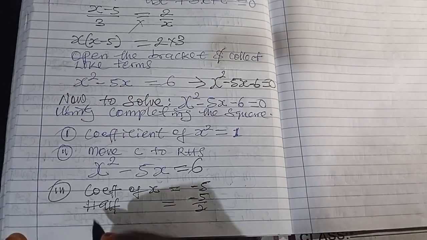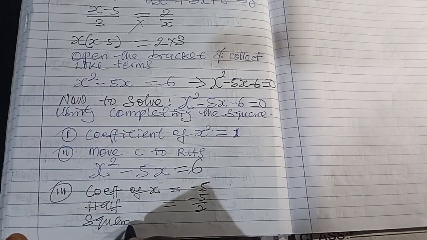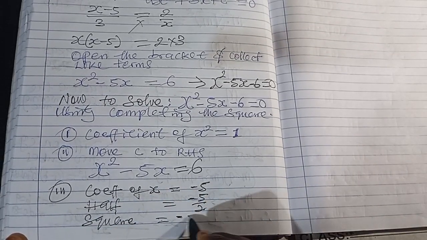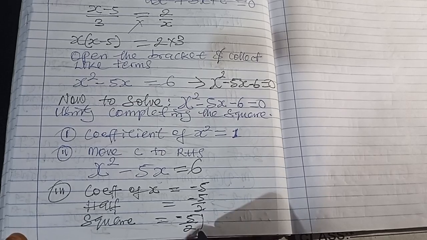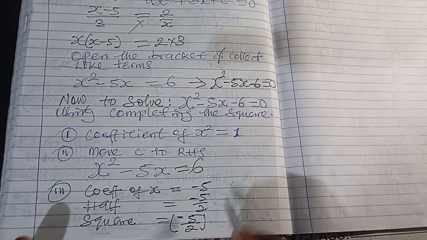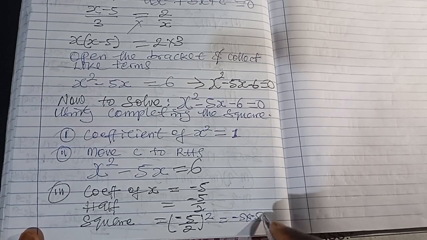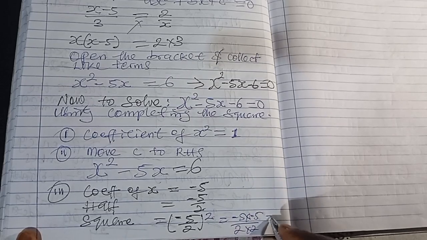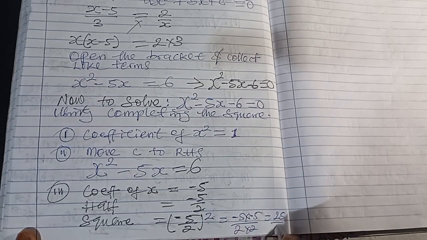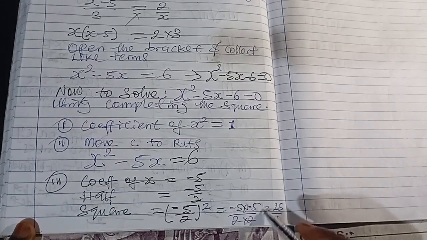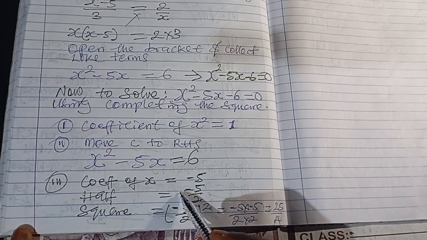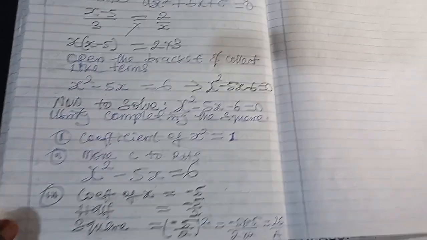Then square is (minus 5 over 2) all raised to power 2. This is same as minus 5 times minus 5 divided by 2 times 2. So we have here 25 over 4. So this 25 over 4 is what we are going to add to both sides of the equation.